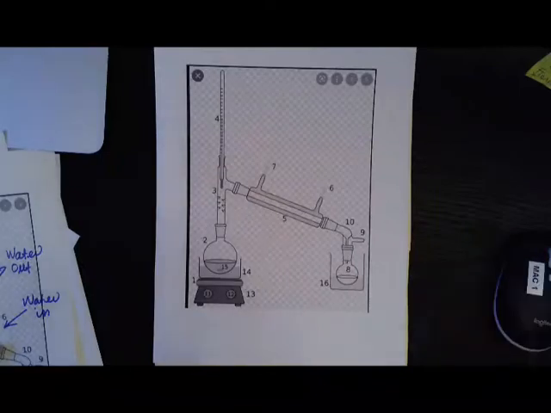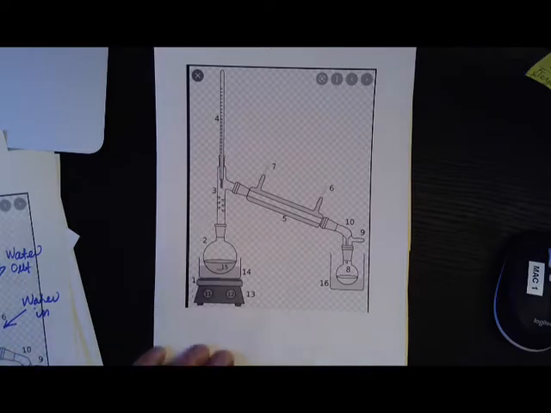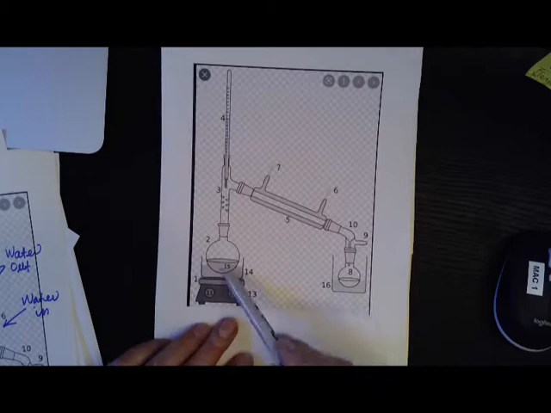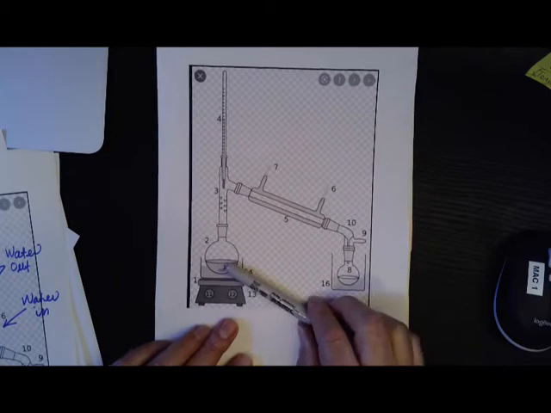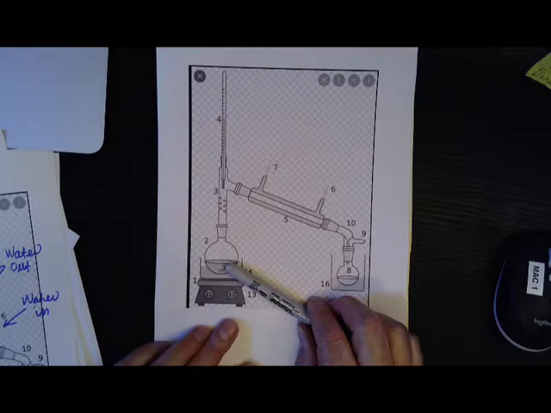Okay, so let's see what we're going to do for the lab report, the distillation. Here's a picture, a copy from Wikipedia, that shows different things. I'll repeat myself. We have a round bottom flask, and this round bottom flask includes what we're going to distill. Let's say we have a mixture of acetone and water, and we want to distill that.